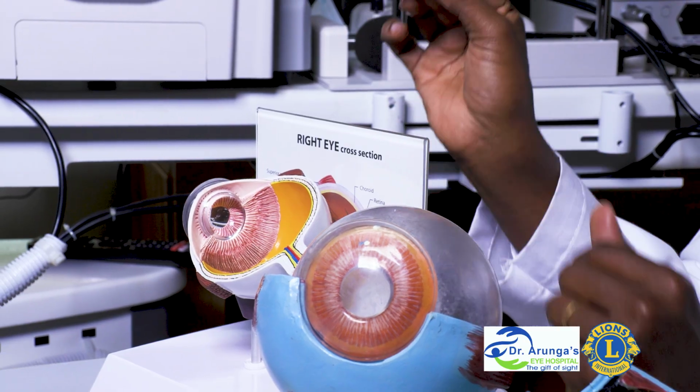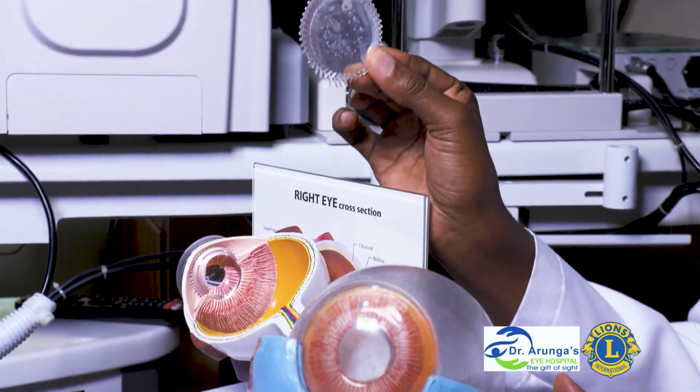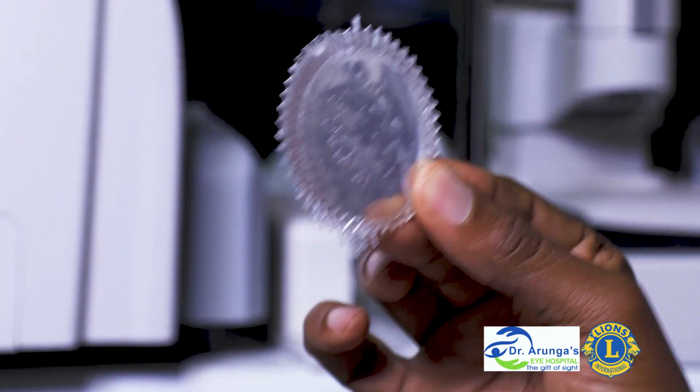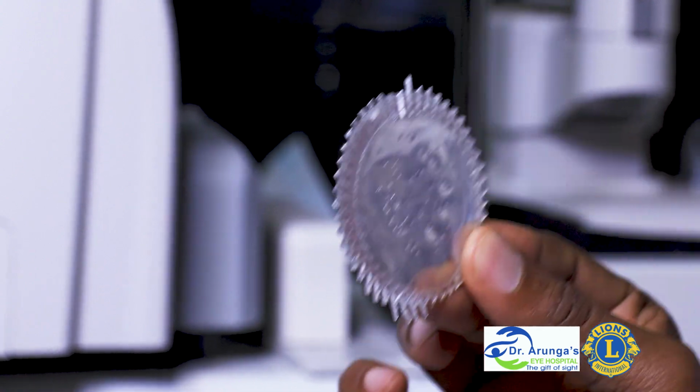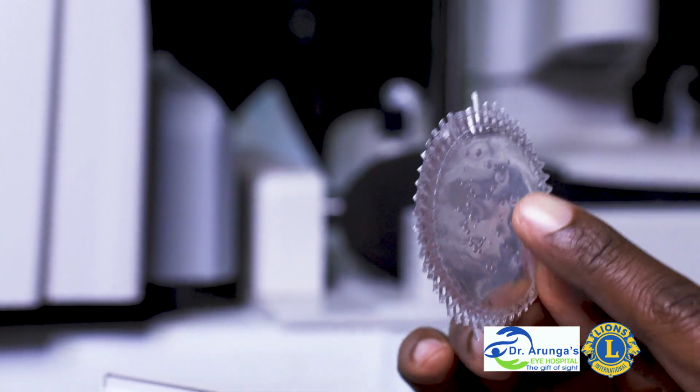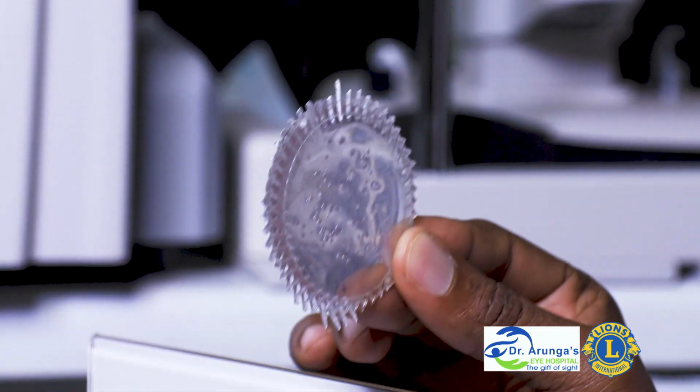Now, there are some conditions which can cause this lens to lose its clarity and become opaque. When the lens becomes opaque, we call it cataract. Different things cause cataract, but the most common one is age. Age is the leading cause of cataract. As people grow older, then their lens stops being clear and develops cataract.